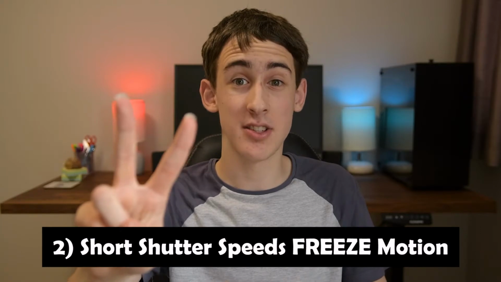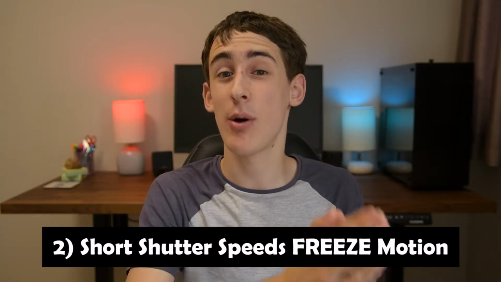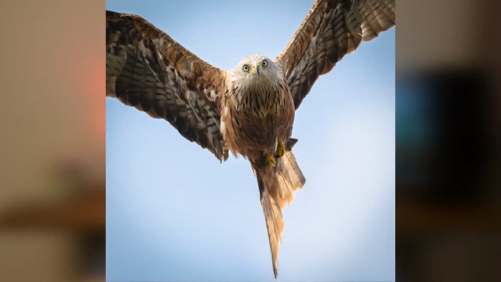And the second factor that shutter speed influences is how the camera captures motion. For fast moving subjects like flying birds, a shutter speed of 1/2000th of a second or higher is usually required to capture the subject without any motion blur. Put simply, the shorter your shutter speed is, the greater ability your camera has to freeze motion. Therefore, if you're getting motion blur in your shots, either because of a fast moving subject or camera shake, you're going to want to lower your shutter speed to eliminate it.